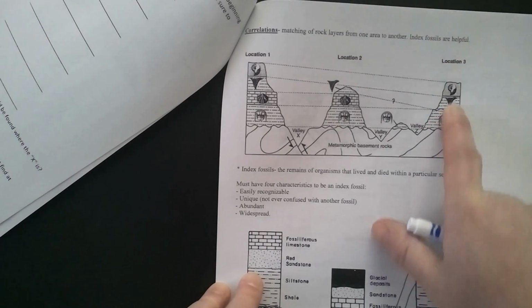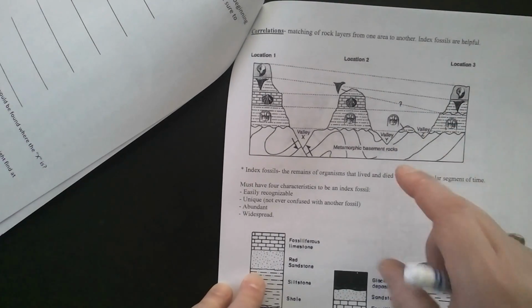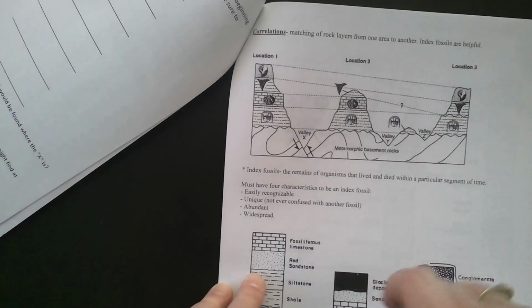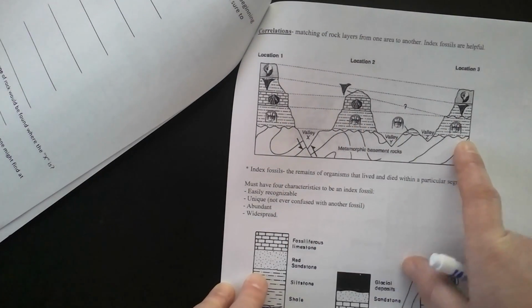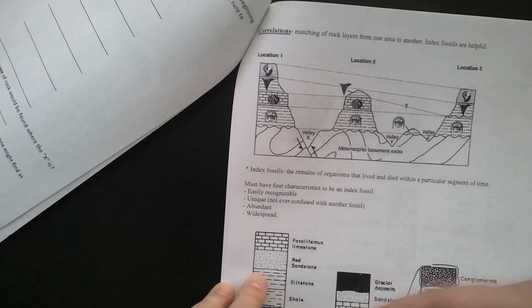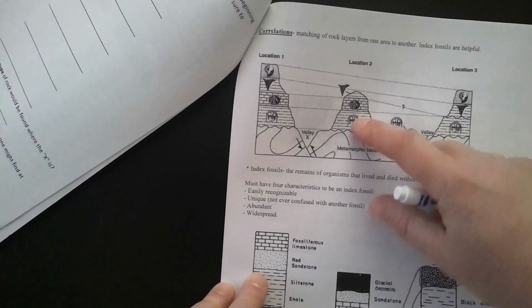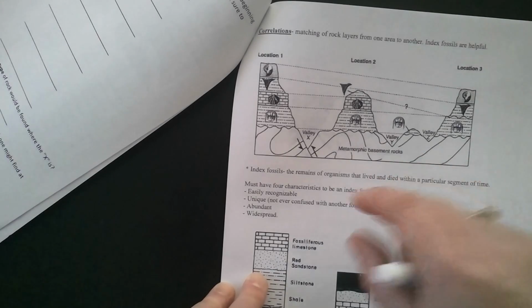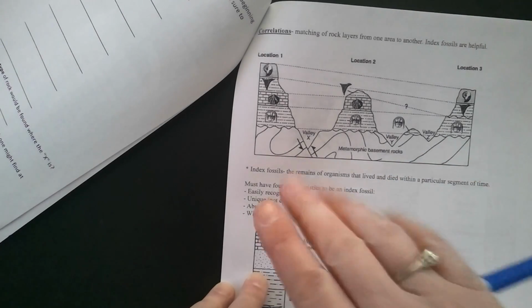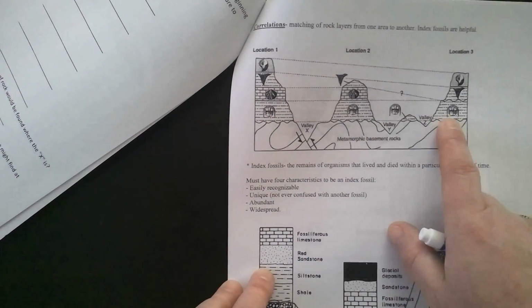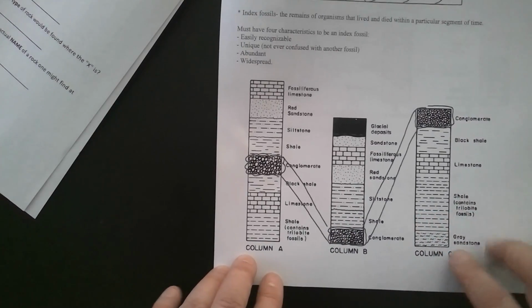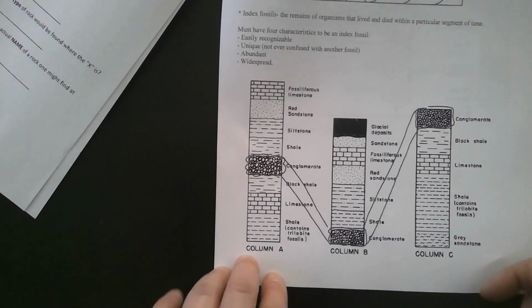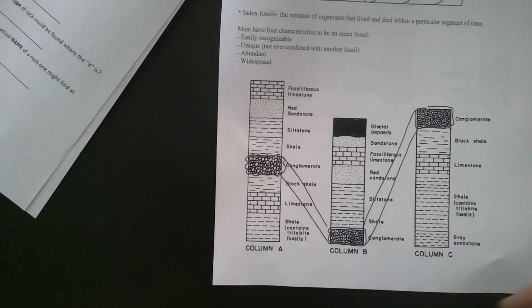If, let's say, this index fossil appeared in all rock layers, it wouldn't be helpful identifying a specific rock layer. It would just be everywhere, like too much. We want it to be widespread, meaning in different locations, but we don't want it to be so abundant that it appeared throughout time. We want it to have existed only for a very short period of time. So we do want it to be abundant, but only for a specific period of time. And so index fossils help us connect rock layers. We're not going to do it with index fossils right now, but we're going to look at the first part where we just look at the order of the rock units and attempt to connect them that way.